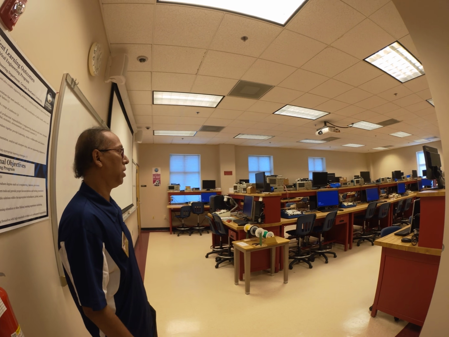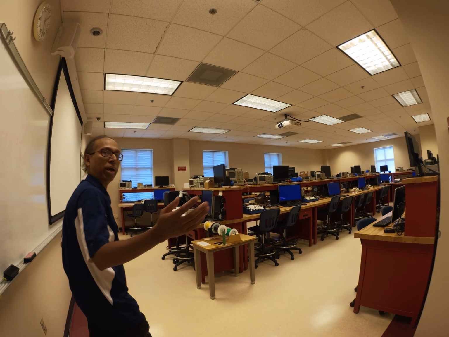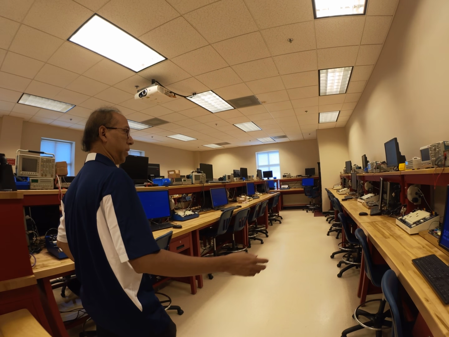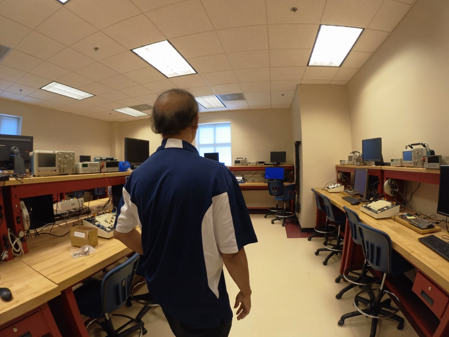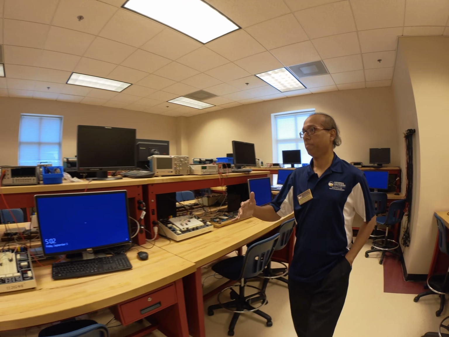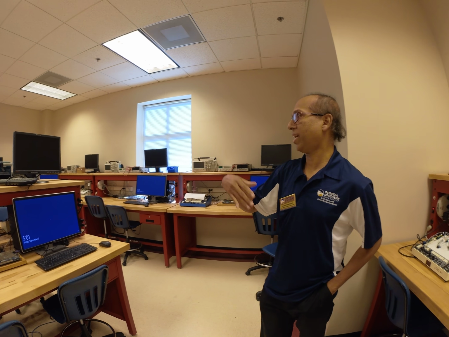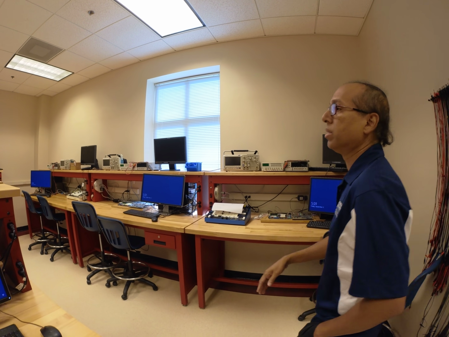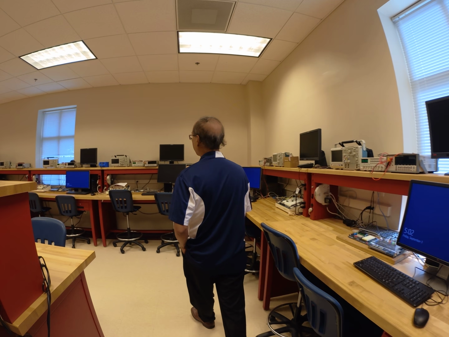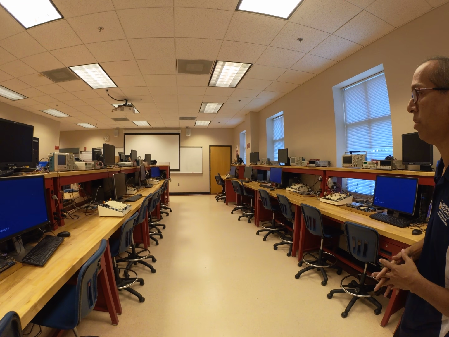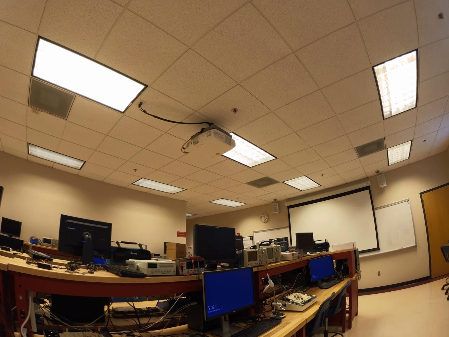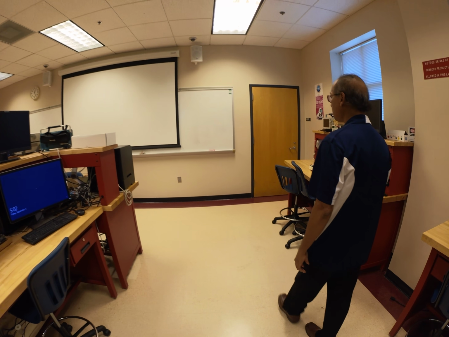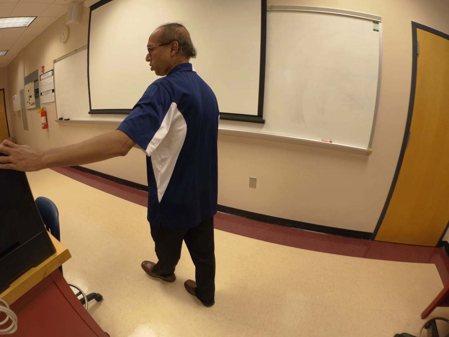So here's our lab. We have a total of 21 stations. If you can come along with me, you can see our stations. We have around 10 on each side, and a few on this side. Each station has similar equipment for different classes, which I'll mention soon. You can also see the projector over there, so the instructor can teach during the lab. And here's a station dedicated to the instructor.